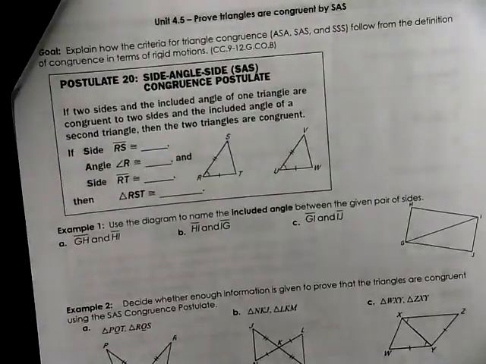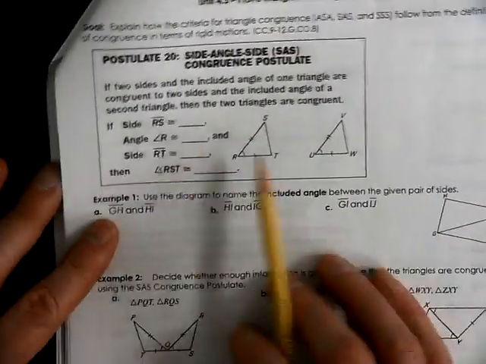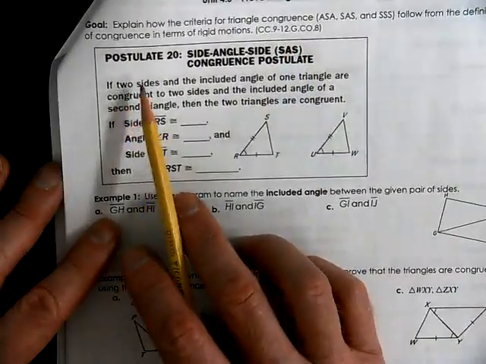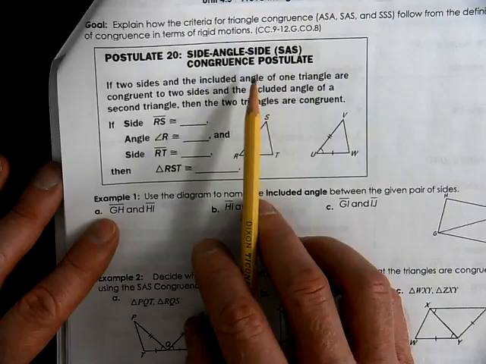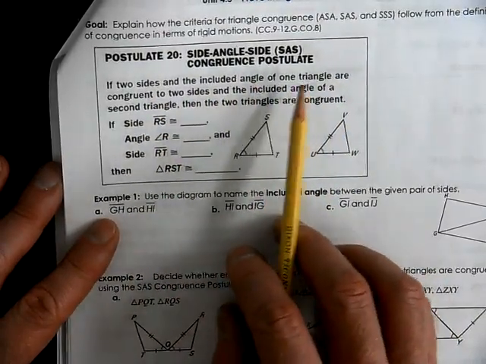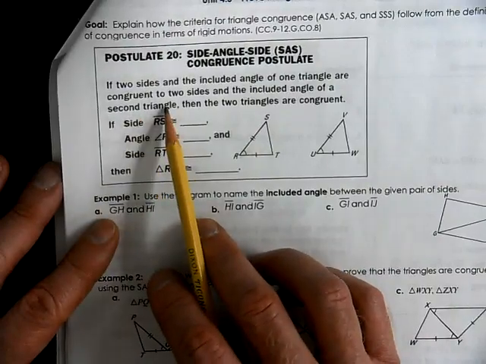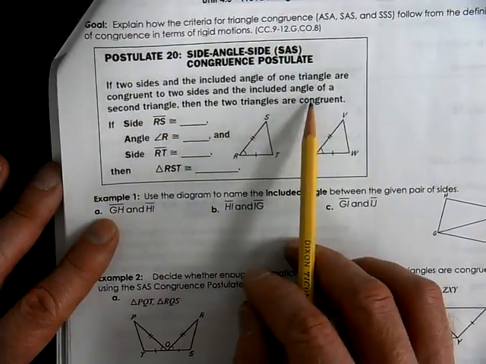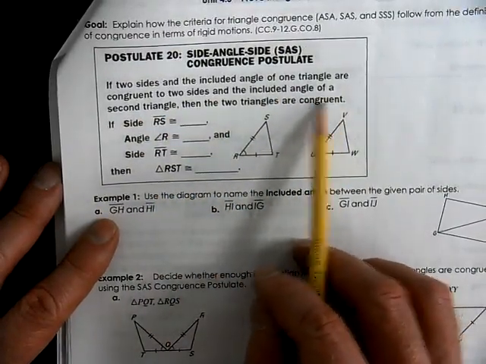The A has to be in between the two sides. So we have that here. Side, angle, side: if two sides and the included angle of a triangle are congruent to two sides and the included angle of a second triangle, then the two triangles are congruent.